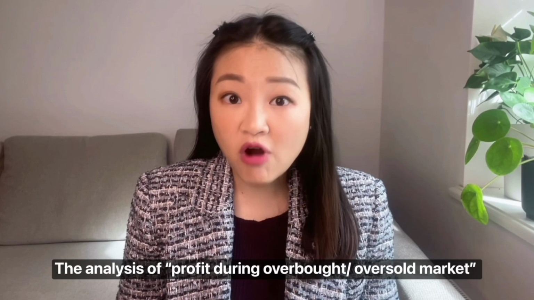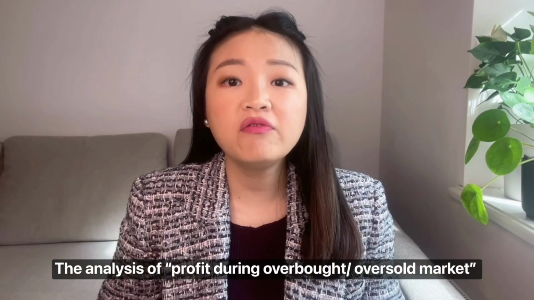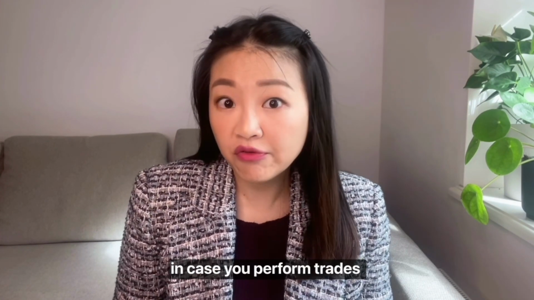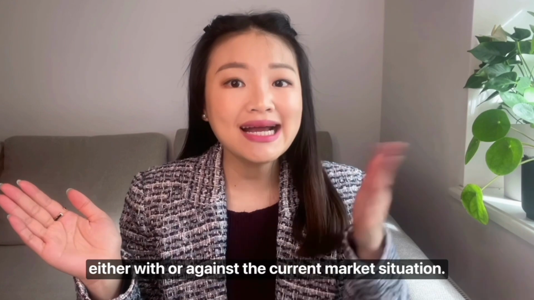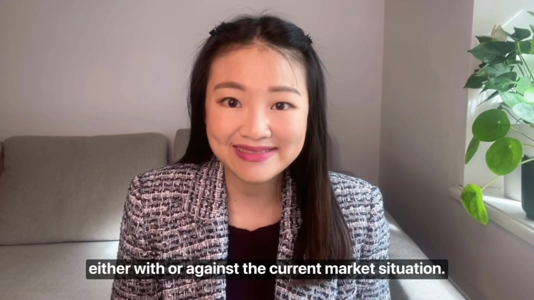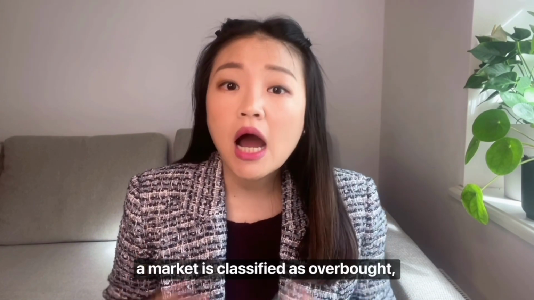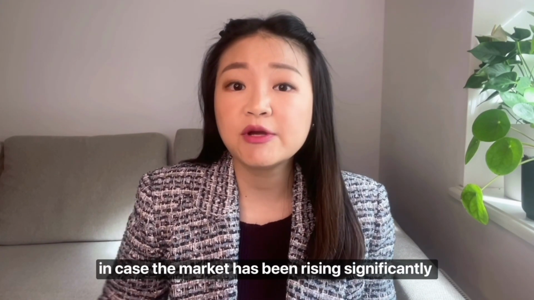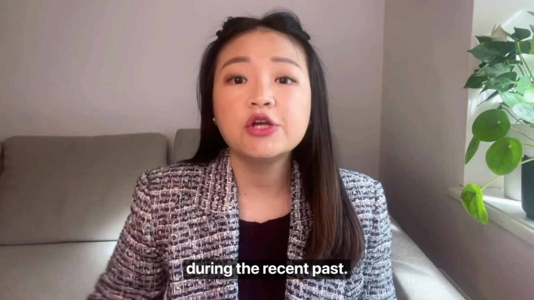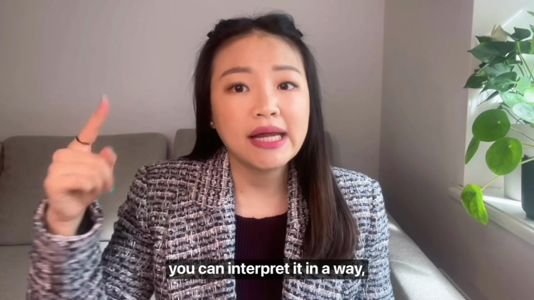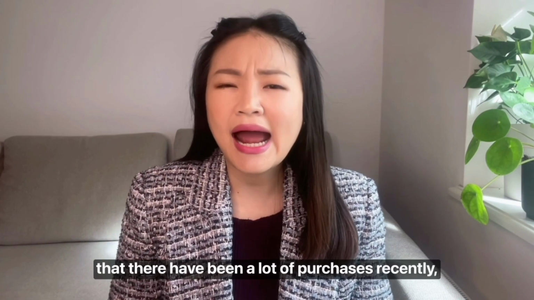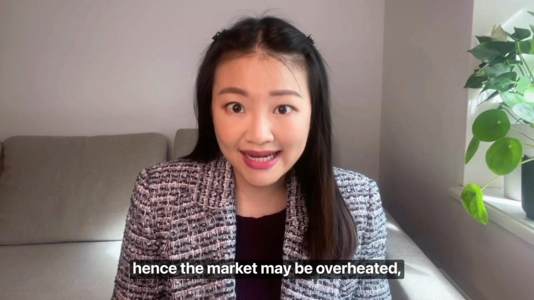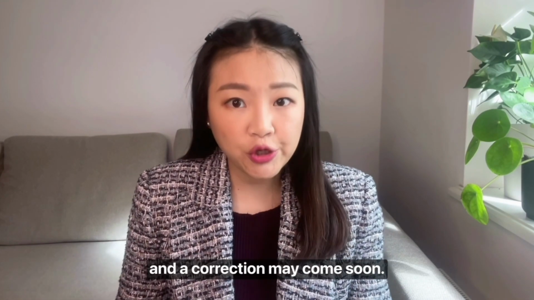The analysis of profit during overbought or oversold market measures your average trading performance in case you perform trades either with or against the current market situation. In easy words, a market is classified as overbought in case the market has been rising significantly during the recent past. You can interpret it in a way that there have been a lot of purchases recently, hence the market may be overheated and a correction may come soon.